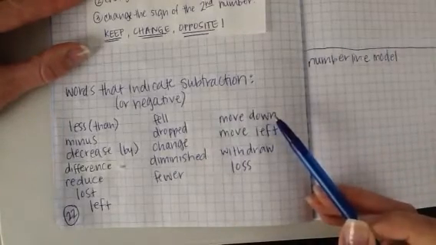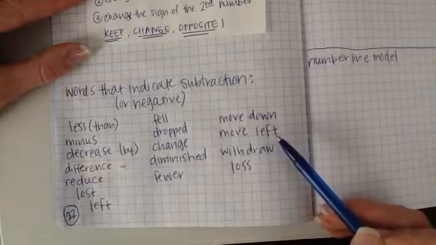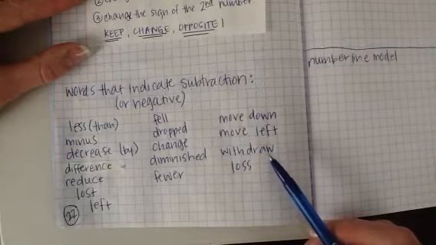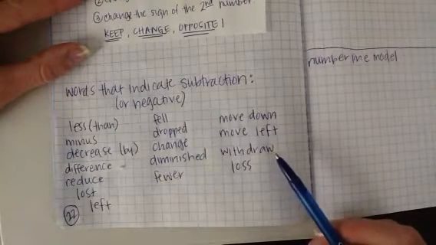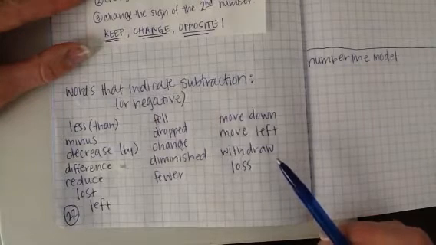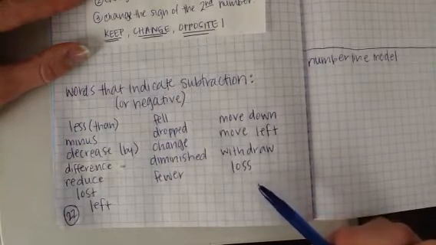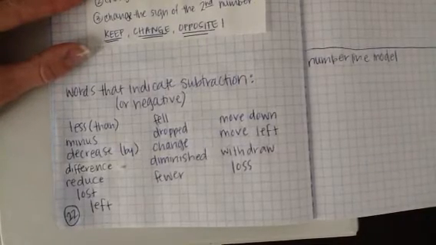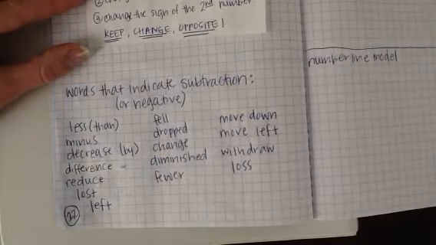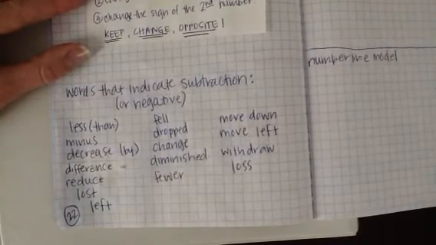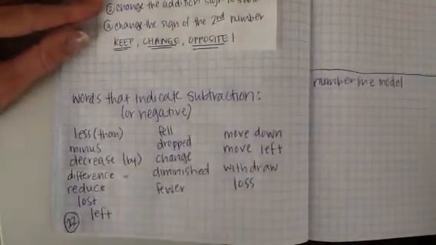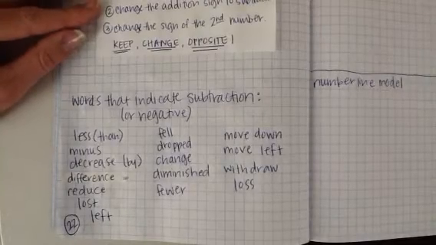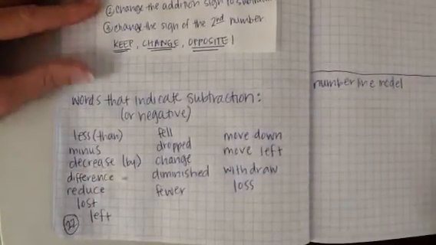If you move down on a vertical number line or you move left on a horizontal number line, those are both indicating subtraction or negative. And then if you have a withdrawal of money, so say I withdraw $25 from my bank account, that means I'm taking money out, which indicates subtraction. And then if you're thinking about football, a loss of yardage, if the quarterback gets sacked 10 yards, that means you're losing 10 yards toward the goal line or wherever you're trying to go. So go ahead again. If you think of any other words along the way, you want to make sure you add those to the list that we have going here.